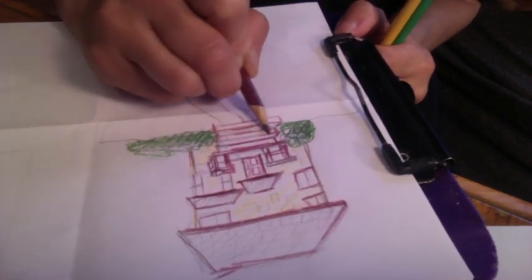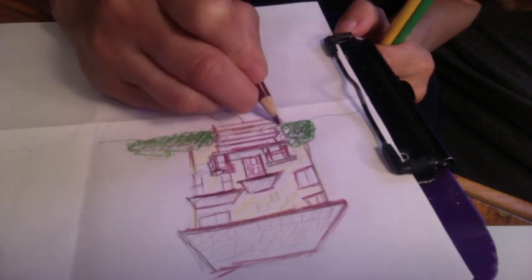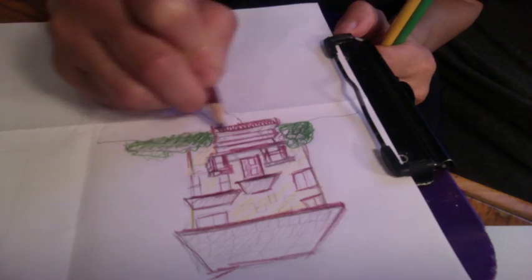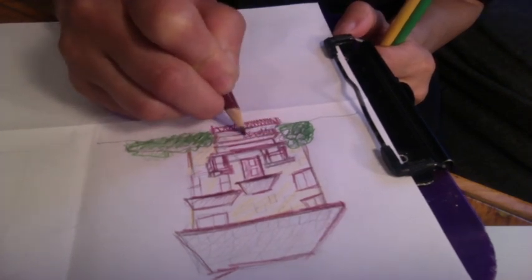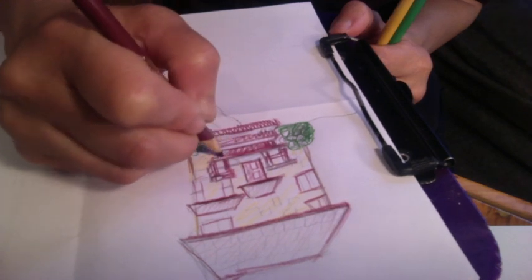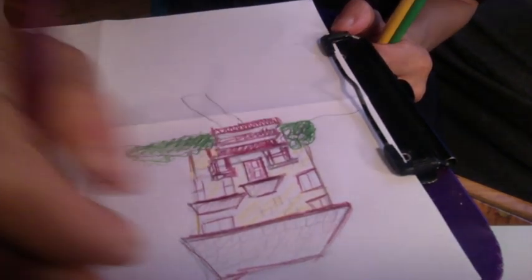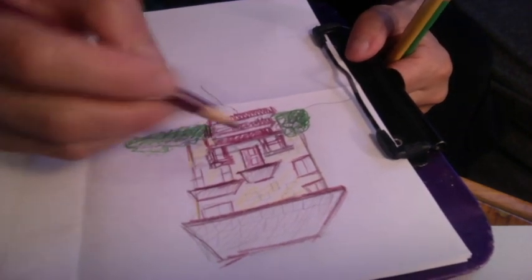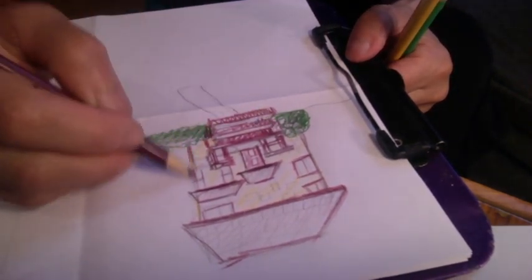The ability to have different amounts of light and dark will make it more three-dimensional.